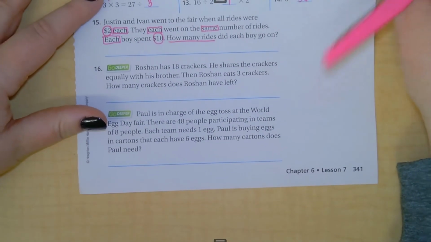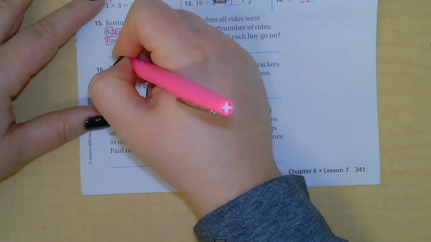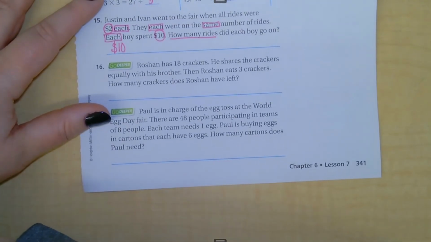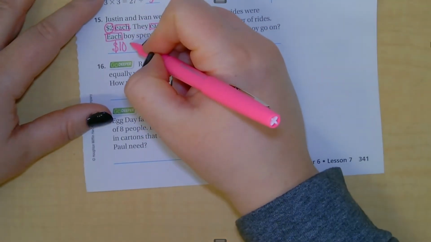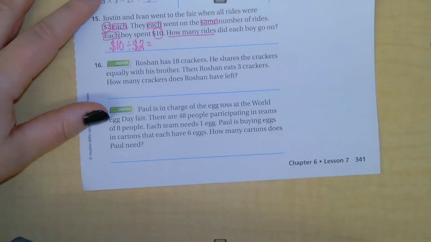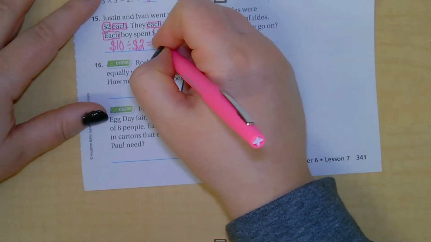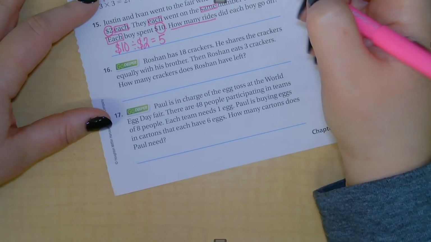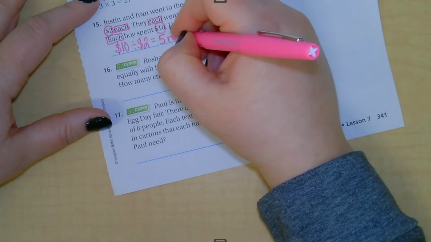So the total amount of money that each of them spent was $10, right? And we don't know how many rides that they rode, right? But each ride costs $2. So $10 divided by $2 would equal how many rides? What's 10 divided by 2? Well, what times 2 equals 10? 5. So that means that each boy went on 5 rides. How many rides? There's your label.